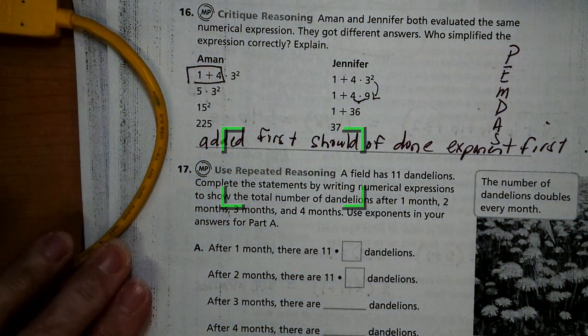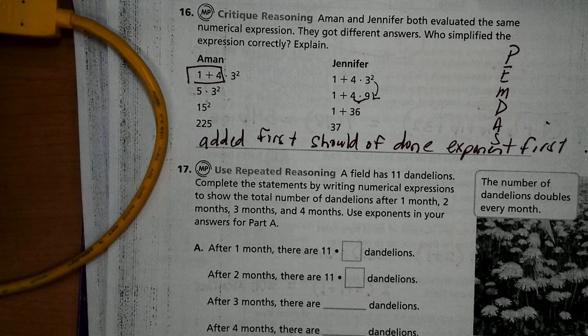All right, so you have about 30 seconds. Remember, guys, if you did not finish it, that is your homework. What you do not finish in class is homework. I don't give additional homework.